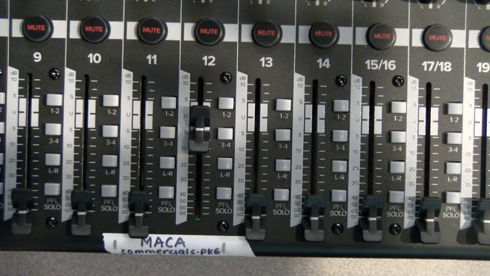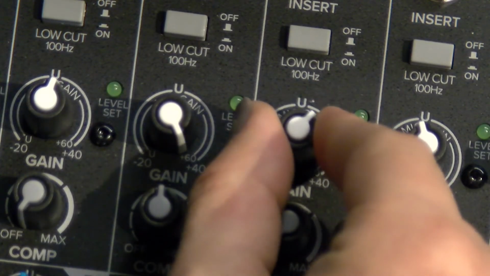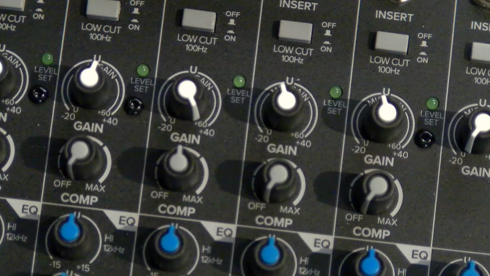If you bring your fader all the way up and you are still having a hard time hearing the audio from a particular input, you can use the gain knob to make small adjustments to the overall audio level. Just remember to only add gain if it's absolutely necessary.